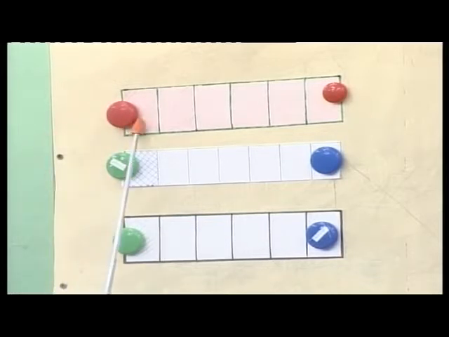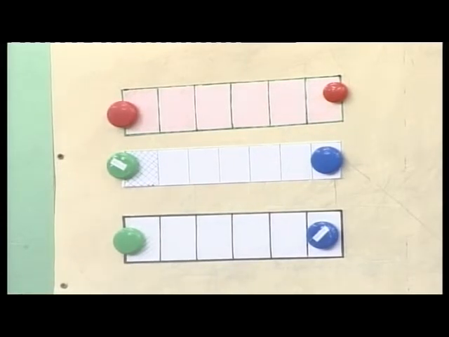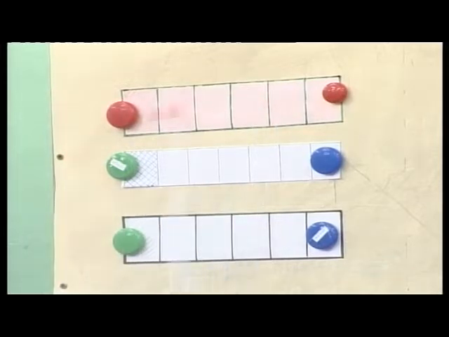What does one part of this whole strip represent? One part of the strip of paper represents what fraction? Having in mind it has already been divided into 6 parts. Robert? Loud and clear? 1/6. Okay, very good. One part of this strip of paper represents 1/6.